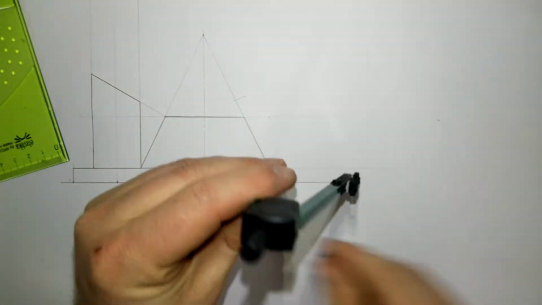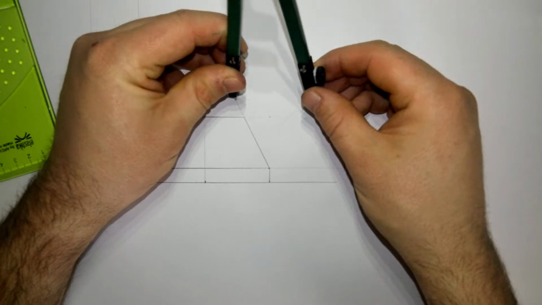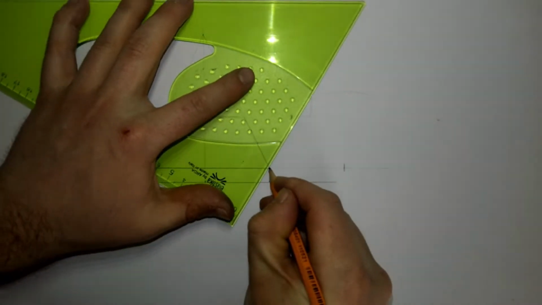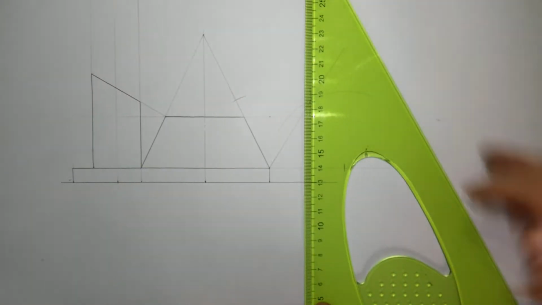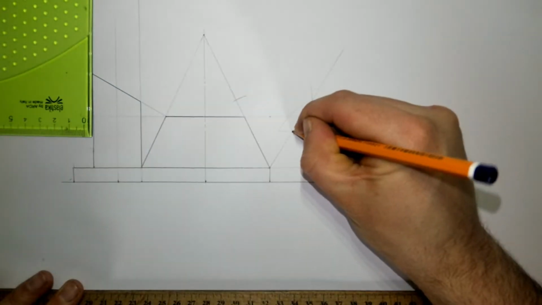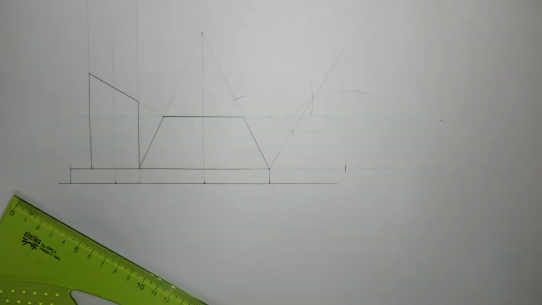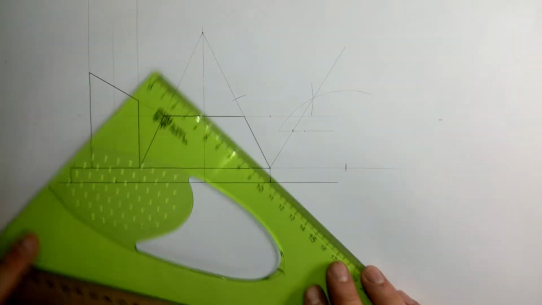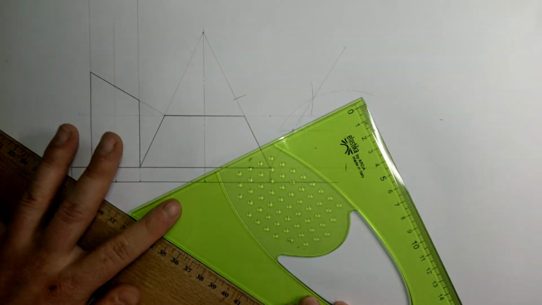Compass set at any distance you want. Here's the center point to get the point of contact. Go at 90 degrees to the edge of the face of the rectangular base pyramid from the center point.